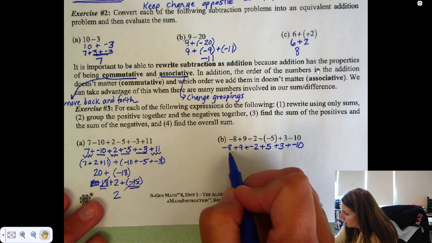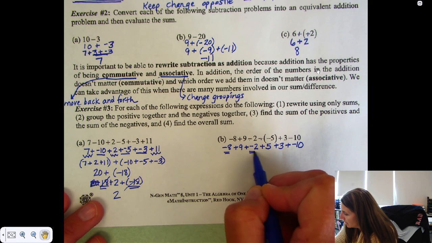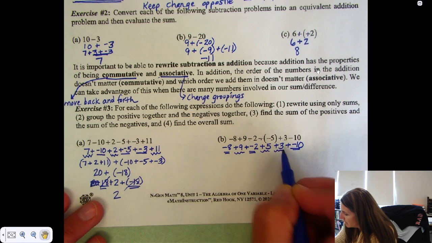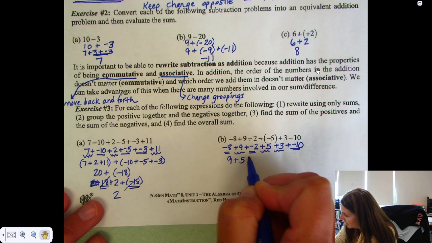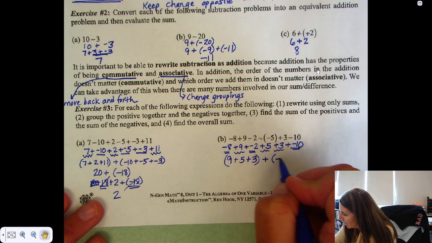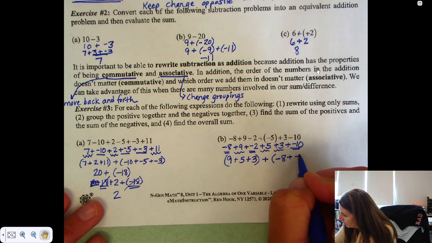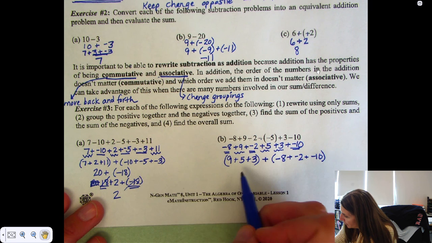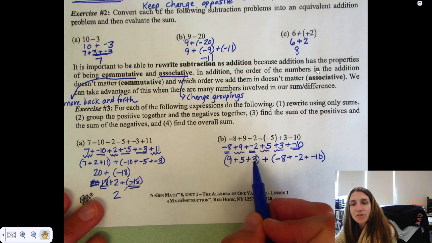Now it wants me to regroup. So here's a subtraction, a negative, and a negative. Positive, positive, positive. So I have 9 plus 5 plus 3. Regrouping is the associative property. Okay. I have 9 plus 5 plus 3. Let's see, 5 and 3 is 8.